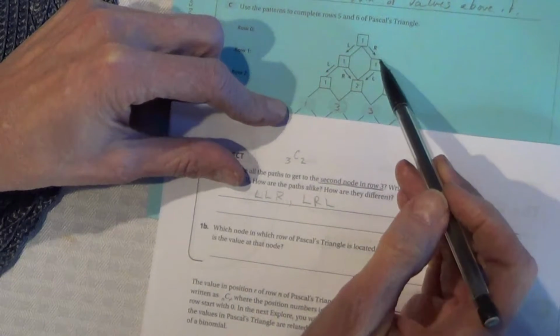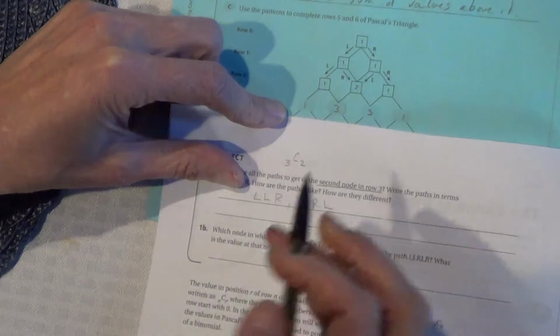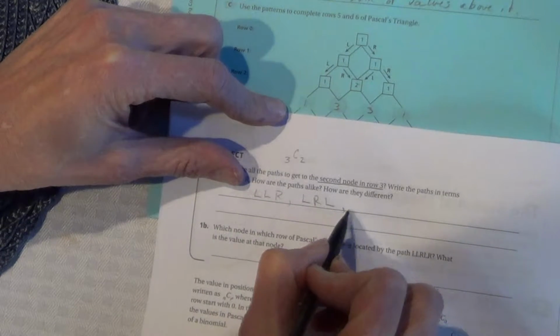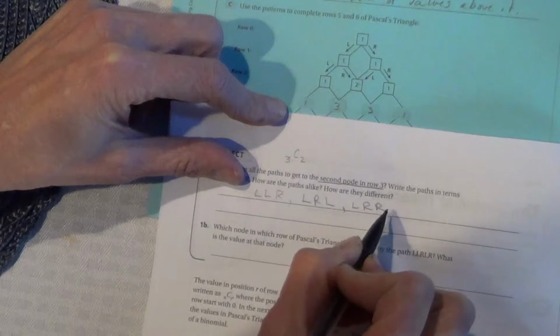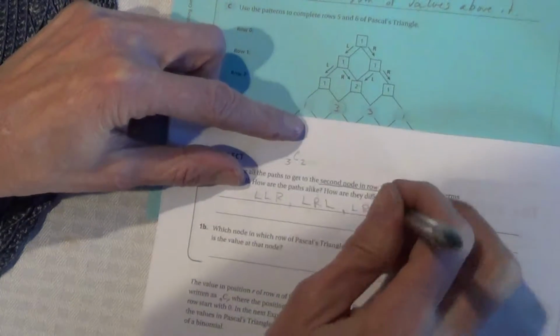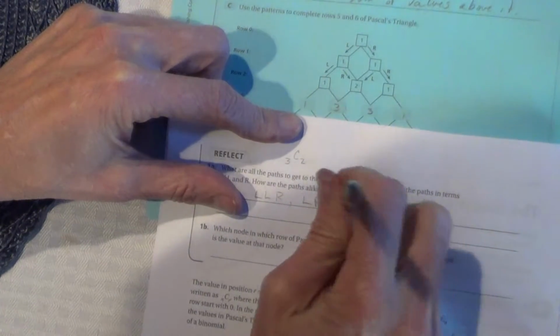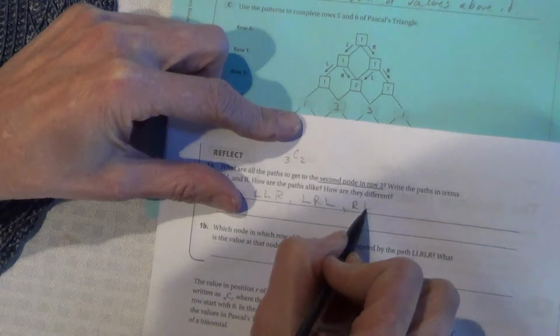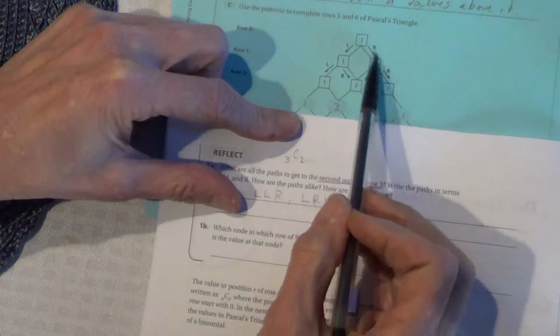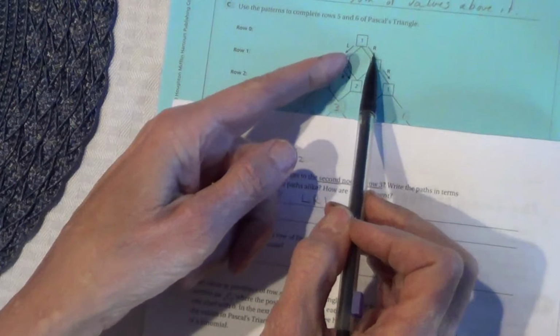Or I could go right, left, left. Oops, I did it backwards. Right, left, left. Okay? So you're just looking at which branch you're taking out of the box.